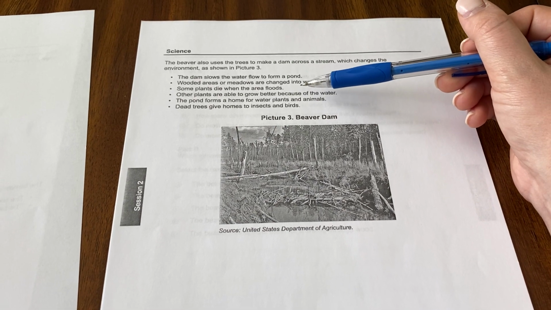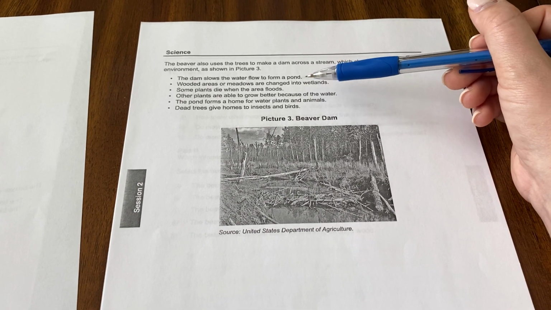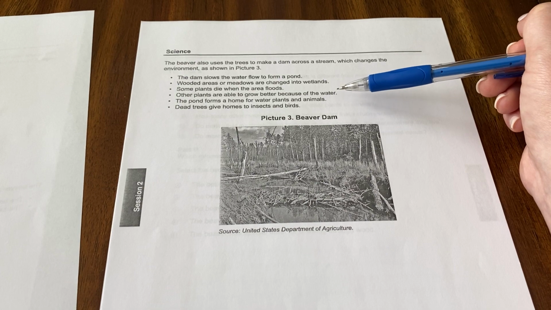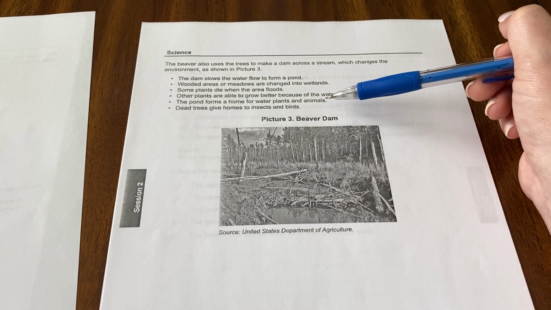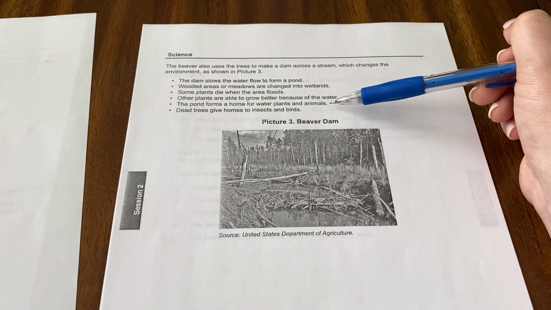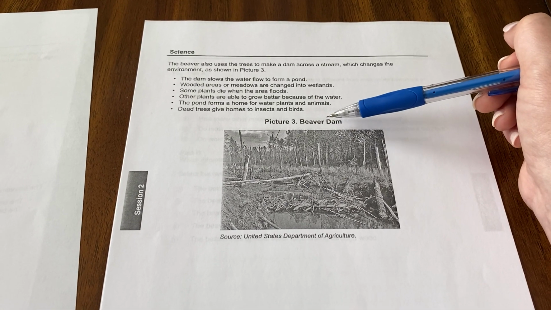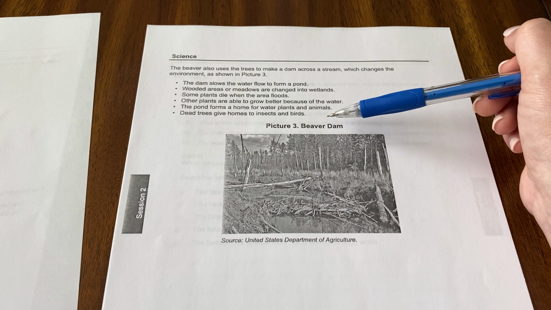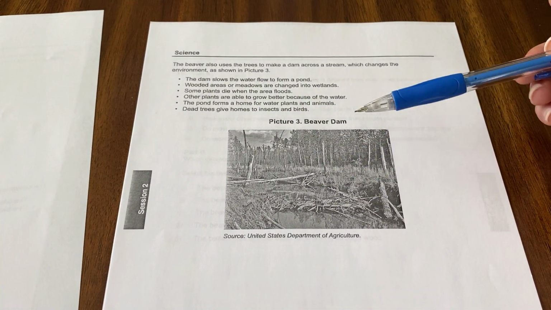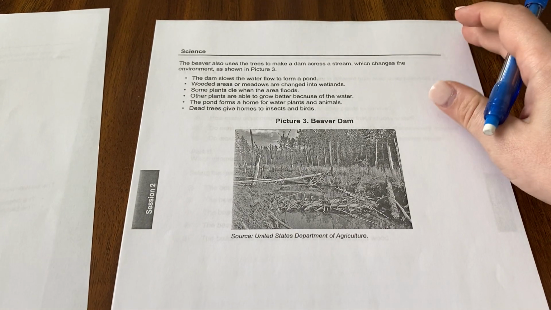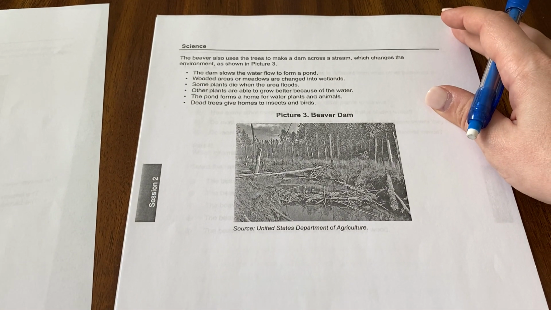Some plants die when the area floods. Other plants are able to grow better because of the water. The pond forms a home for water plants and animals. Dead trees give homes to insects and birds. So here was our third source, and we're going to need each one of these sources to answer those questions.